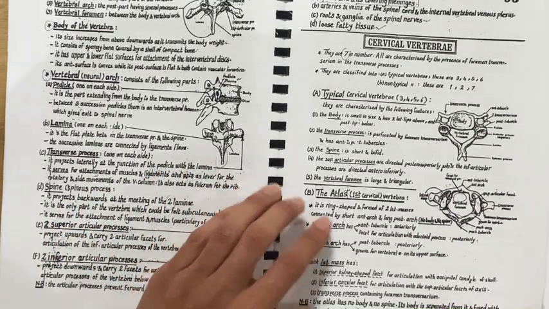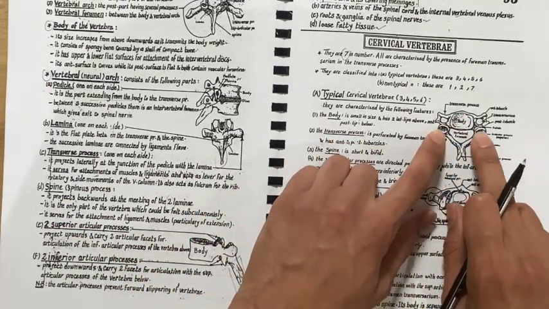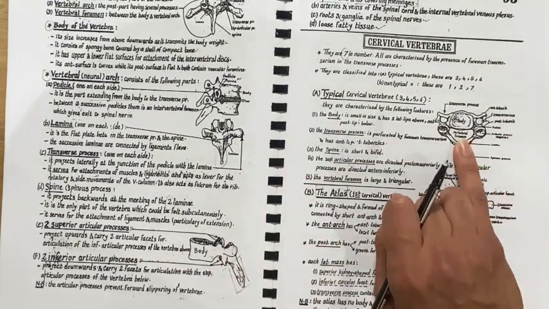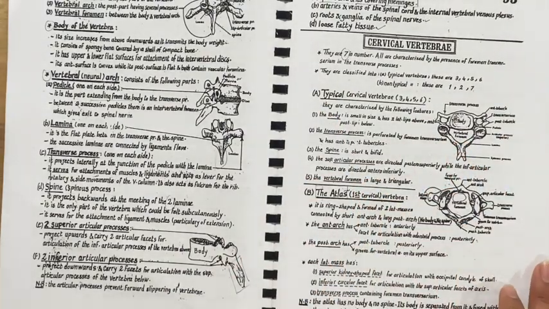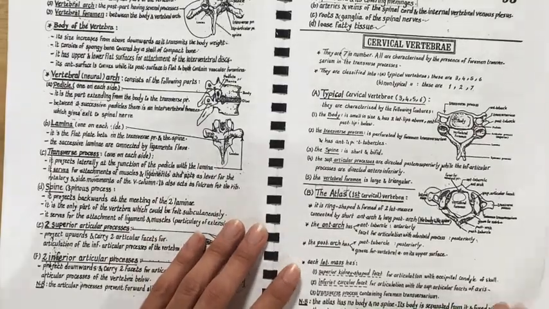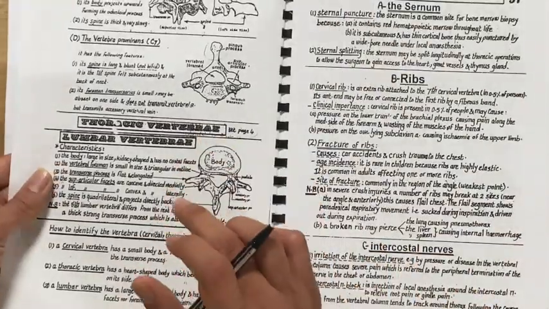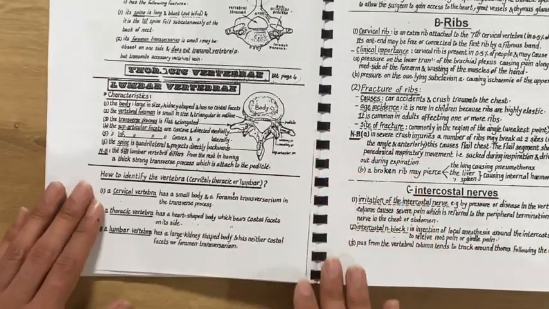The body, the articular surfaces, the spinous process, the transverse process, and then the vertebral foramen. All of those have to be memorized for the three regions, cervical, thoracic, and lumbar. And the table, as I said, is very useful.